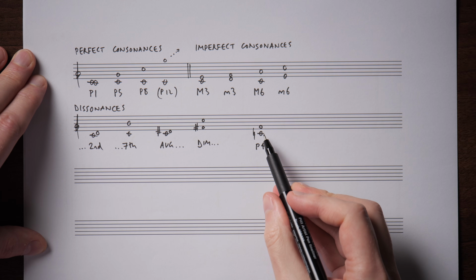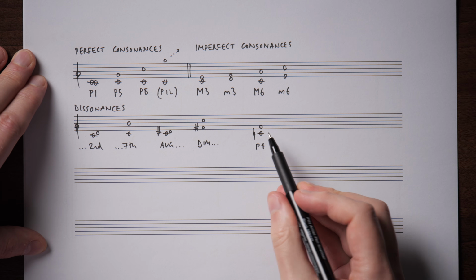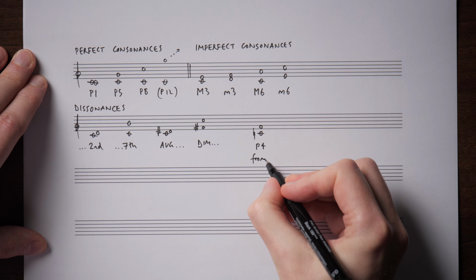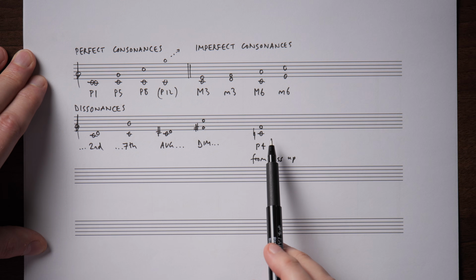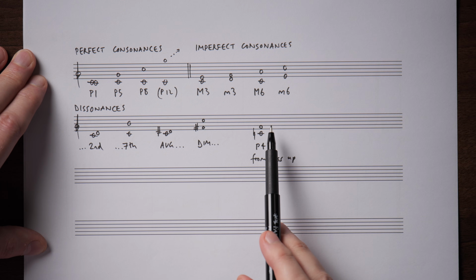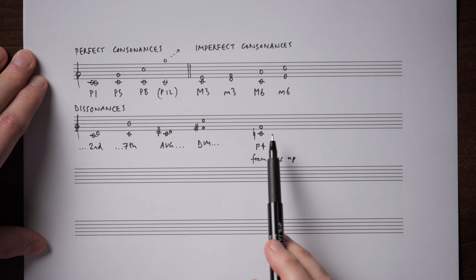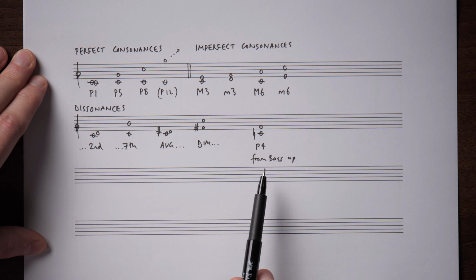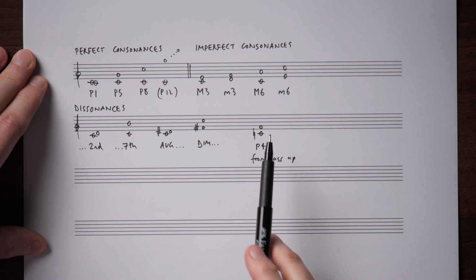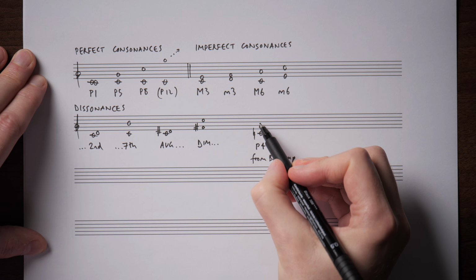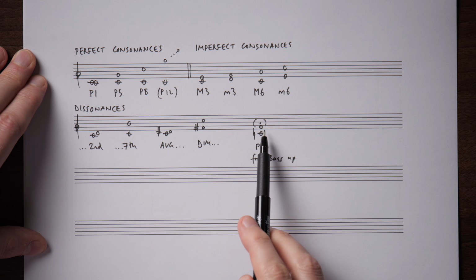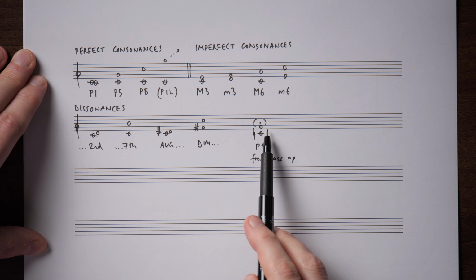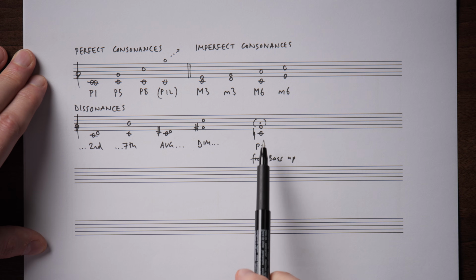If the lower note of the perfect fourth is the lowest note in the texture, so from the bass up, whether that's the official bass or anyone else, the perfect fourth is a dissonance. So in two-part counterpoint, it's always dissonant, because there are only two notes. Or if there are any other notes above the fourth, such as an extra third at the top, creating a second inversion chord, it's still dissonant.